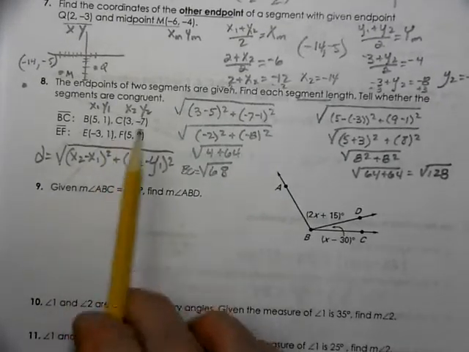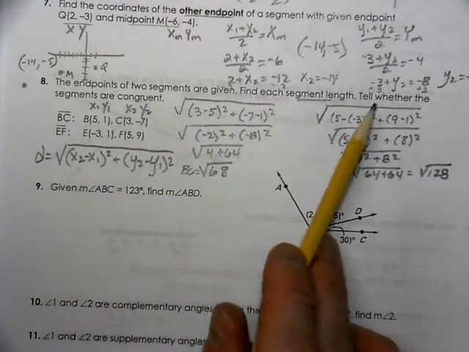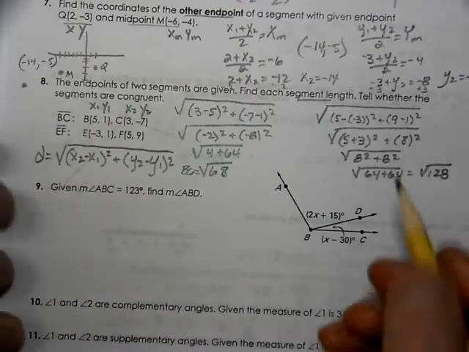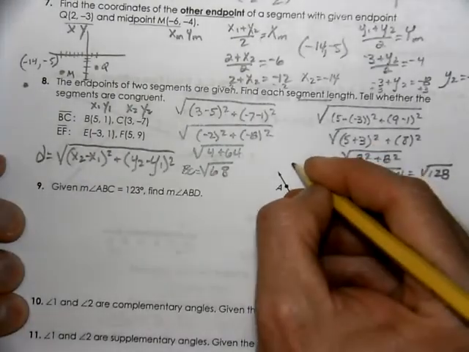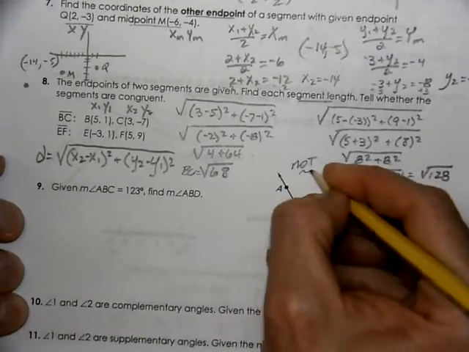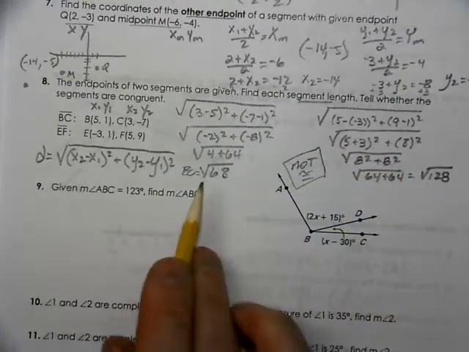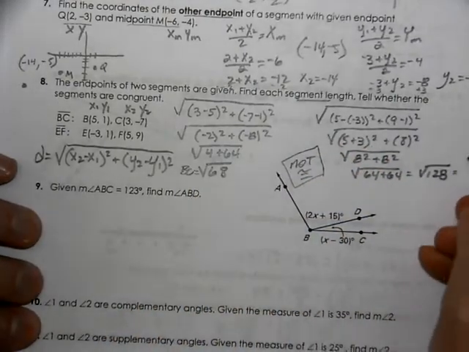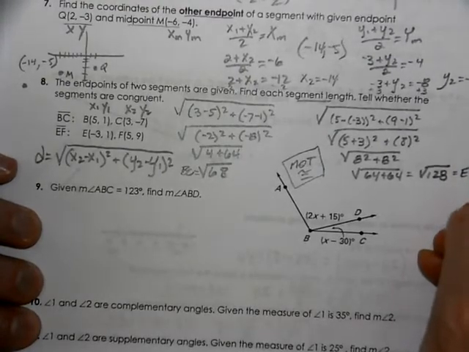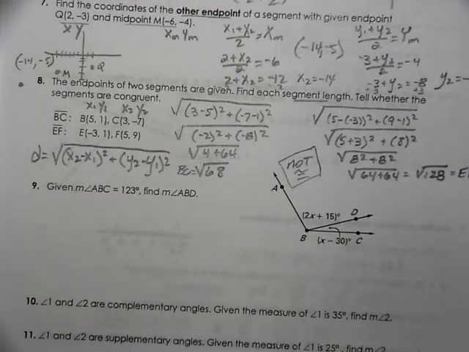So the endpoints of the segments are given. Find each length. Tell whether the segments are congruent. Not congruent. One is the square root of 68, and the other one, which is called EF, is the square root of 128.